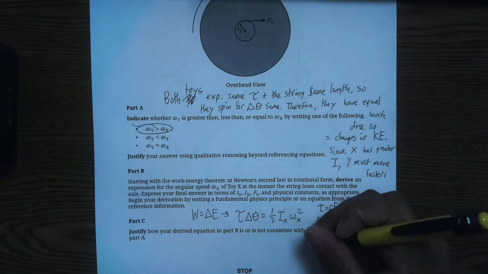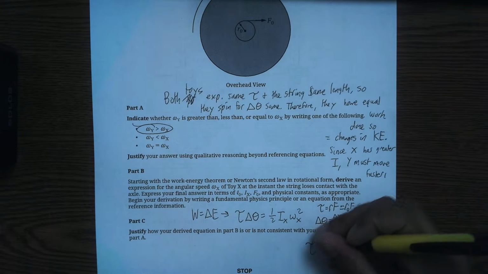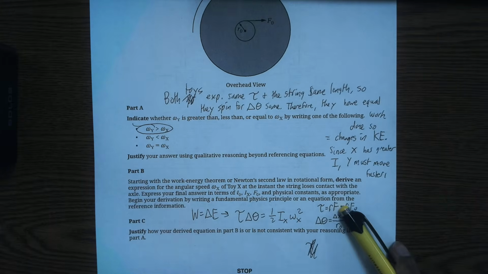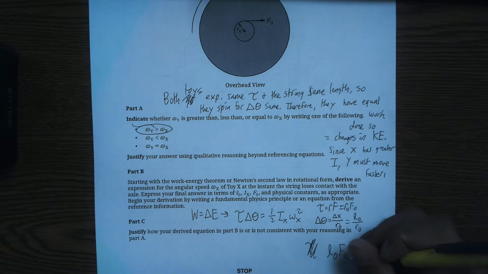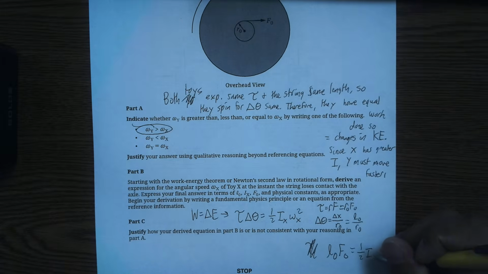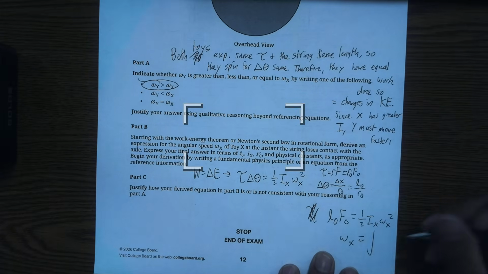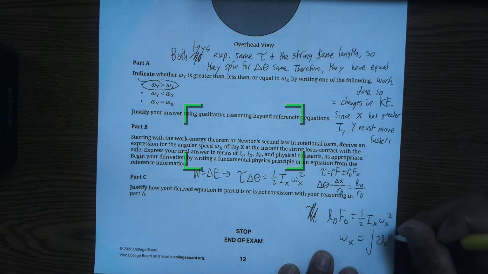So that implies then that torque, which is force times radius, all multiplied by length over radius, so you're going to have L0, F0, is a half I x omega x squared. So omega x equals square root of all of that once you solve it. So 2L0, F0 over Ix.